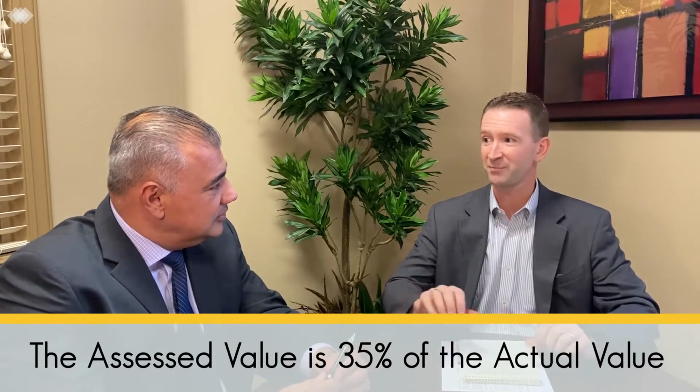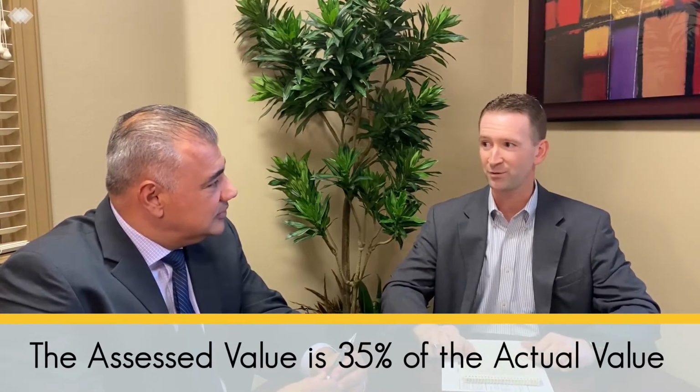Okay, great. And how is that calculated? Do you know? So when they're assessing the value of the property, there's the assessed value, and anyone that's gone online has seen this. They know when they look up the assessed value of their property, it's much lower than the actual value of the property. And that's intended to be that way, because the tax rate in Nevada is based on 35% of the appraised value. So the assessed value is only supposed to represent 35% of the actual value of the property.